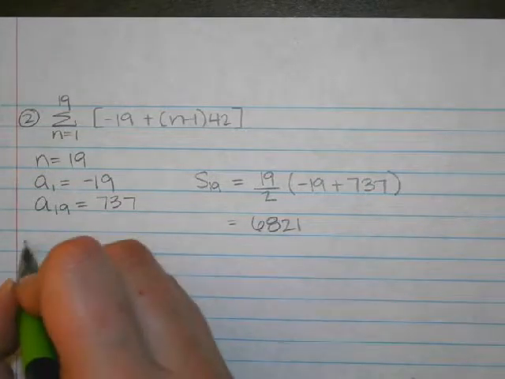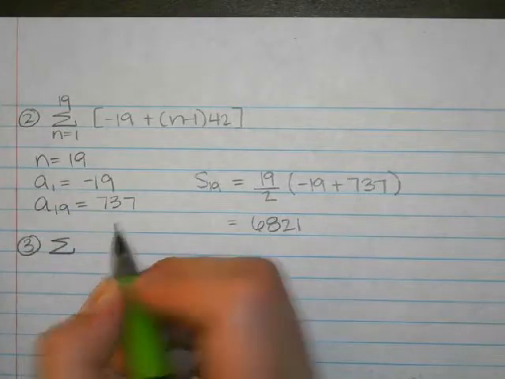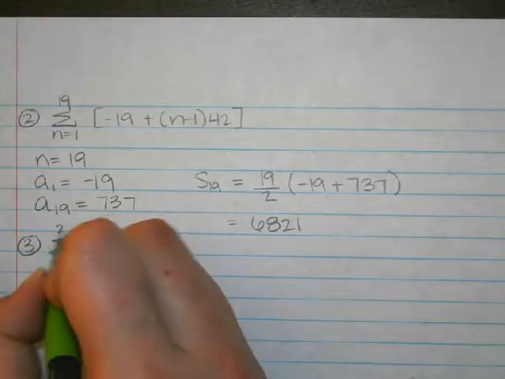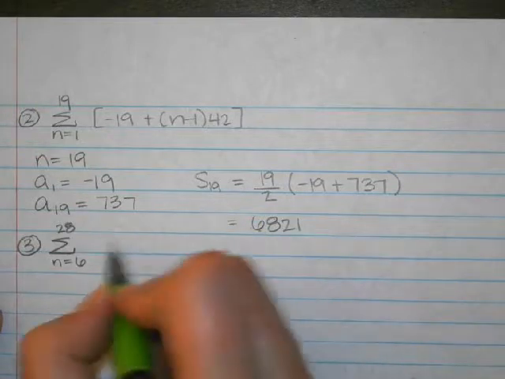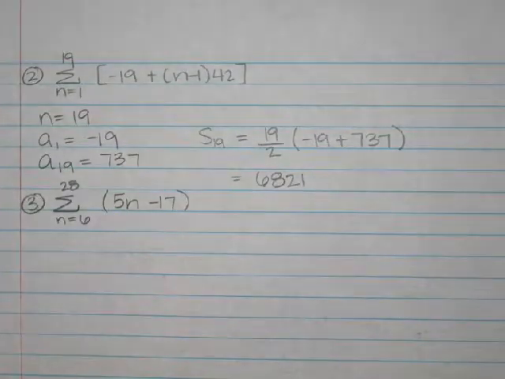All right. Here's the third example I have for you. We're going to start with the 6th term this time, and we're going to go to the 28th term. And the formula is 5n minus 17. Okay. So how many terms are we working with from the 6th to the 28th?